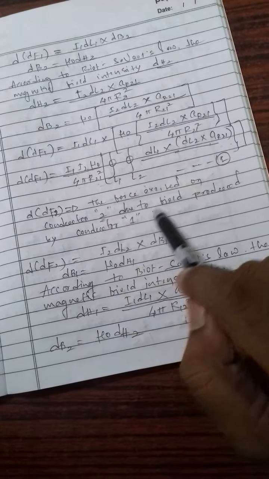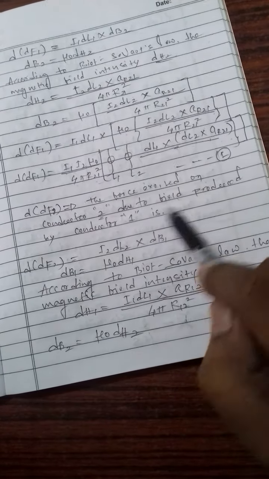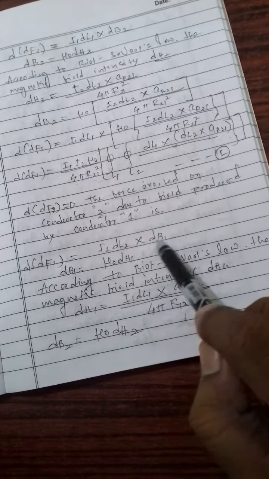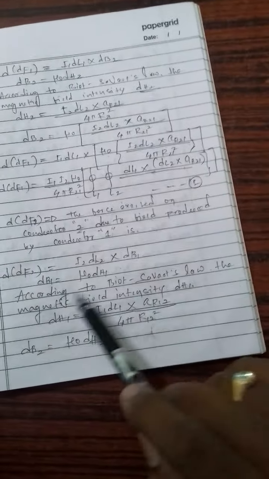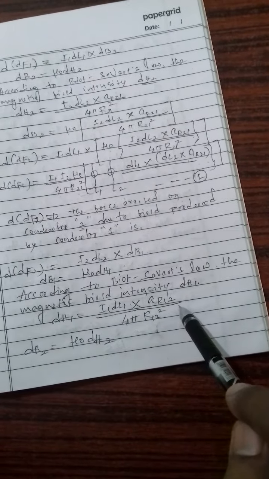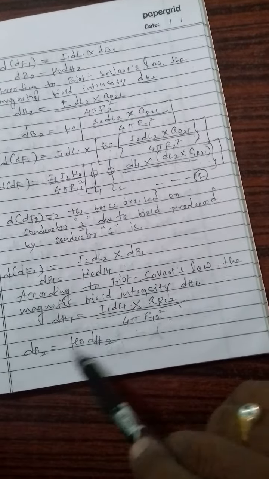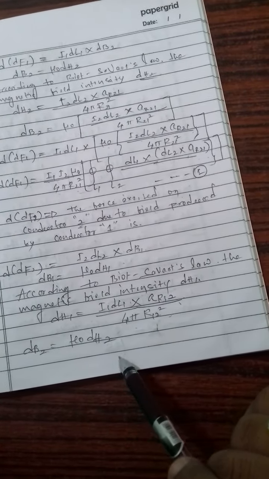Now dF2, the force exerted on conductor 2 due to the field produced by conductor 1, is I2 dl2 cross dB1. dB1 is equal to mu naught dH1. According to the Biot-Savart law, the magnetic field intensity dH1 is equal to I1 dl1 cross aR12 upon 4 pi R12 square.